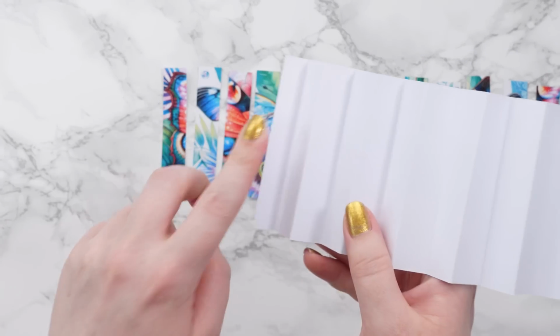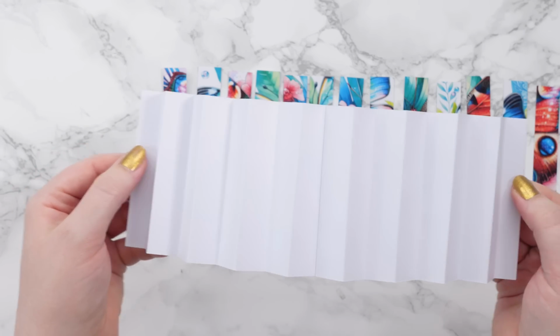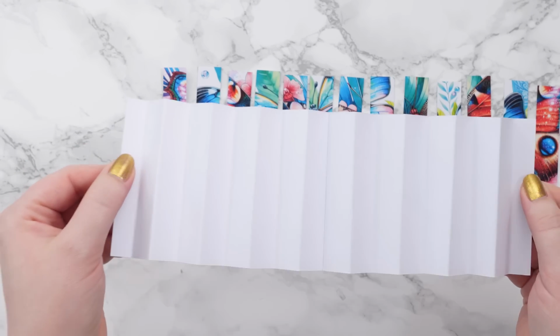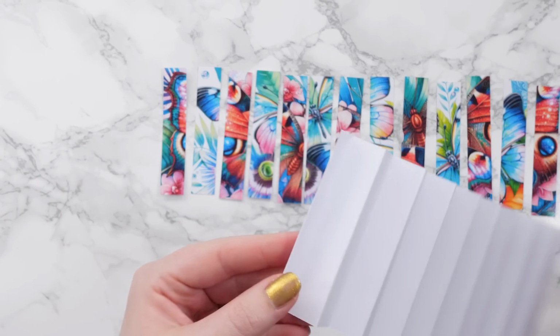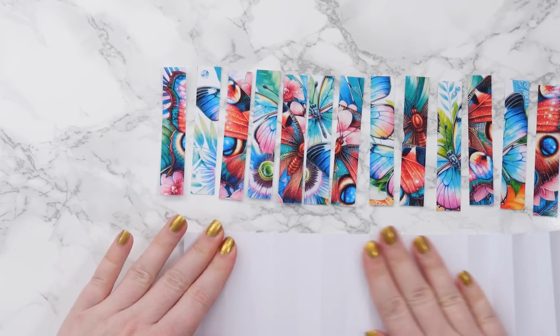All right, so we're not going to glue the thin rectangles at the start and the end. Those are the tabs which will hold our Mirage design in the frame. Instead, we're going to start on this second one here. Flatten it out.